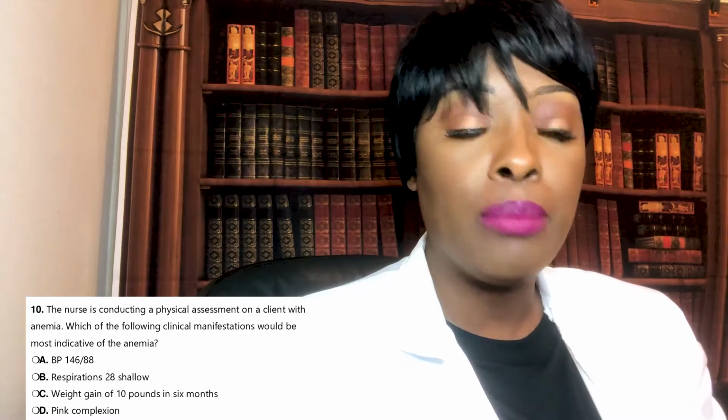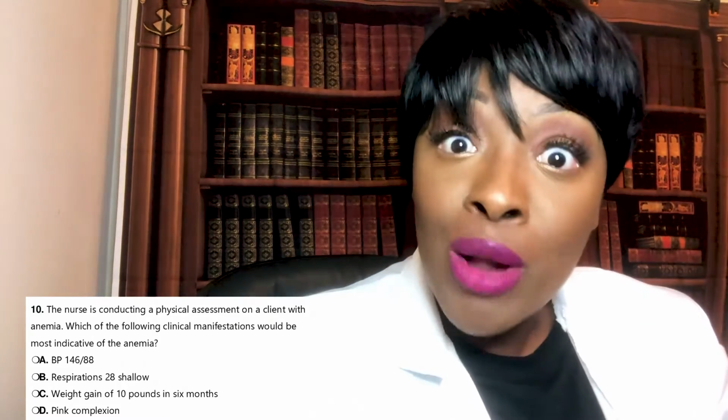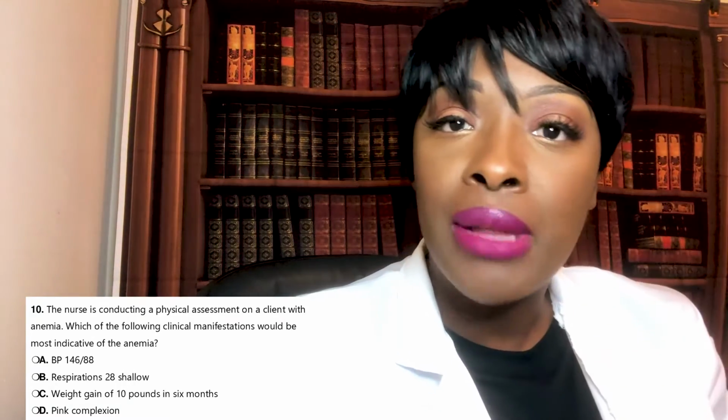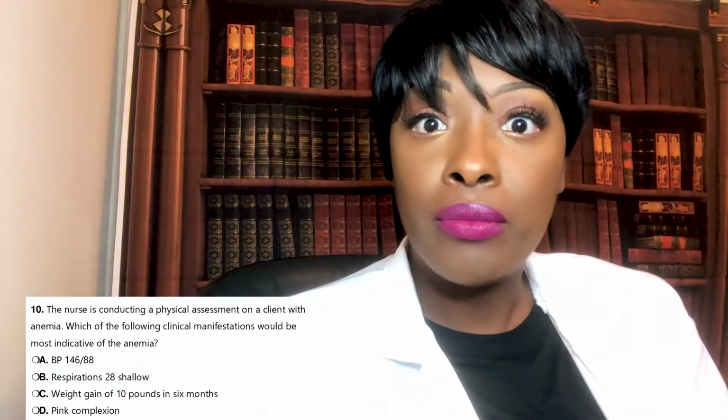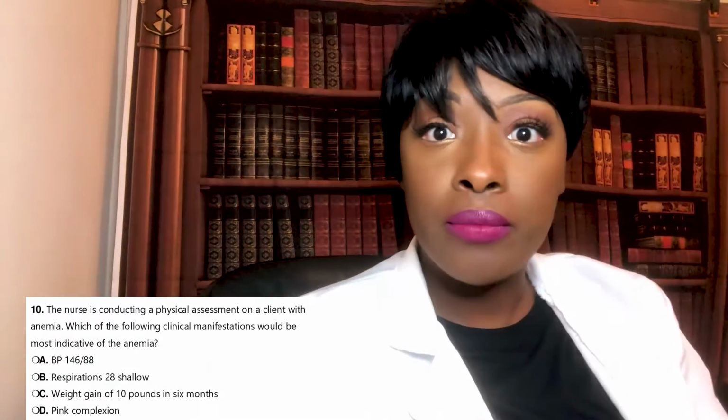And then choice D, pink complexion. You want to know what gives patients the nice pink complexion? Blood flow, specifically RBCs. But guess what? The RBCs are down. The hemoglobin's down. The oxygen is down. So in anemia, that patient's not going to be pink. They're going to be pale colored.